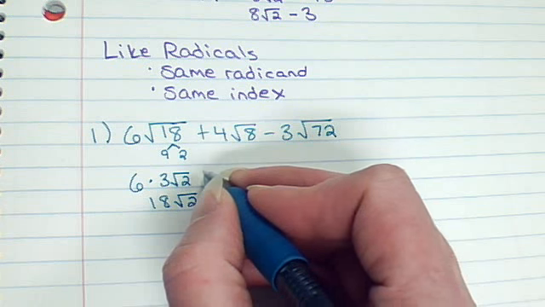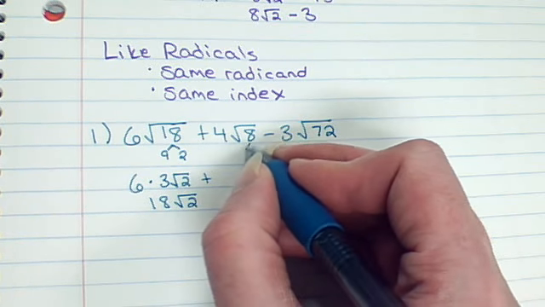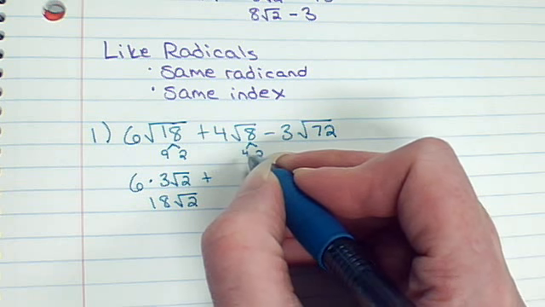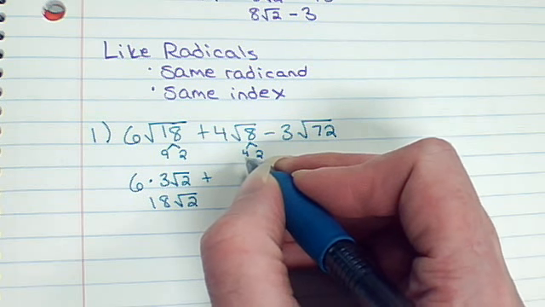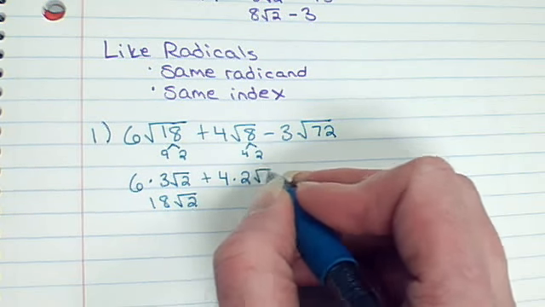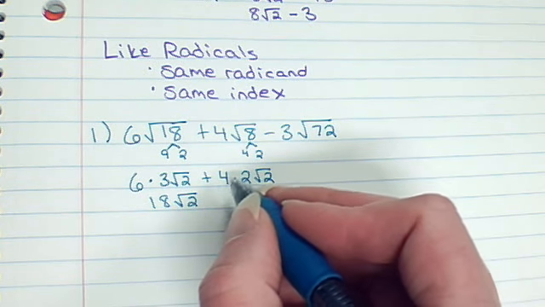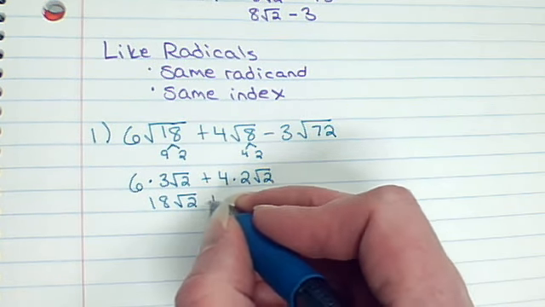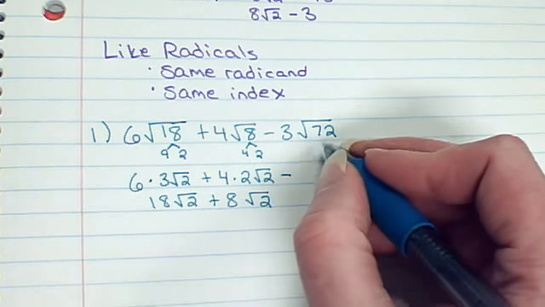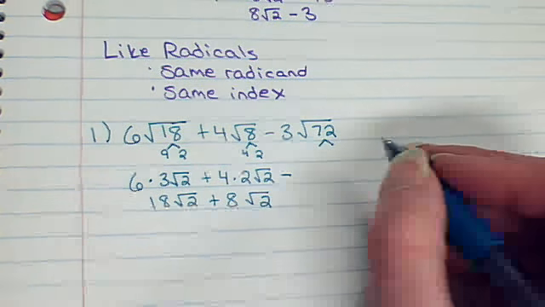Now for the next one, 8 is going to break down to 4 and 2. That's a perfect square. I know it's 2 times 2, which is a pair, so that 2 is going to come out, and I'll have 2 root 2. There was a 4 already out there, so 4 times 2, that's going to be 8 square roots of 2. The next one, 72.